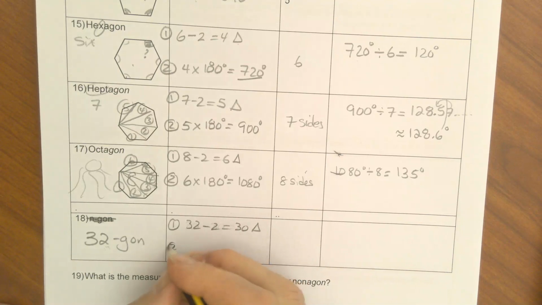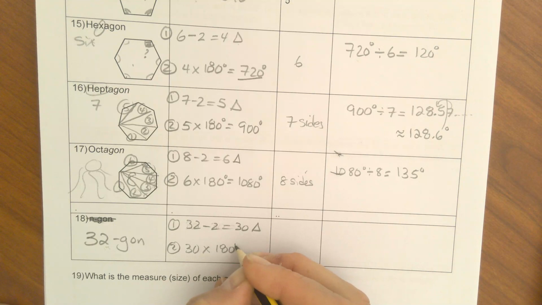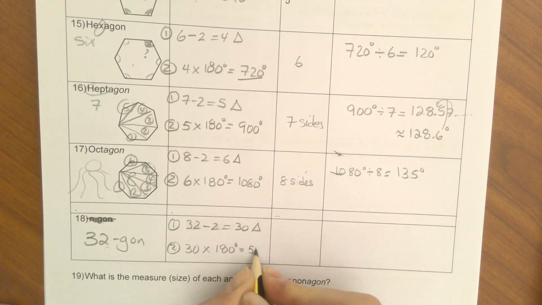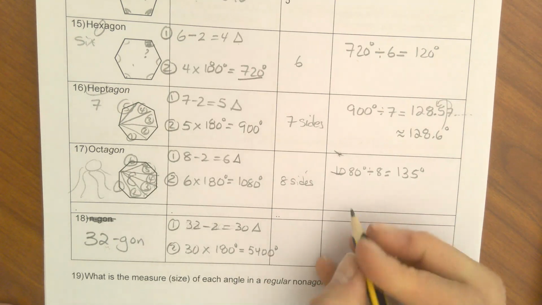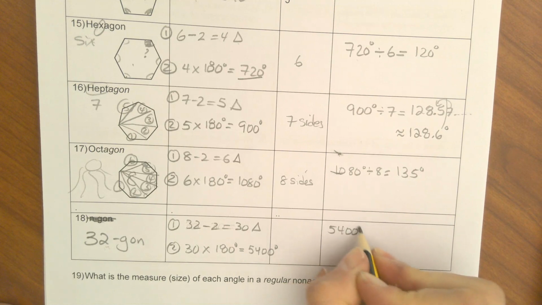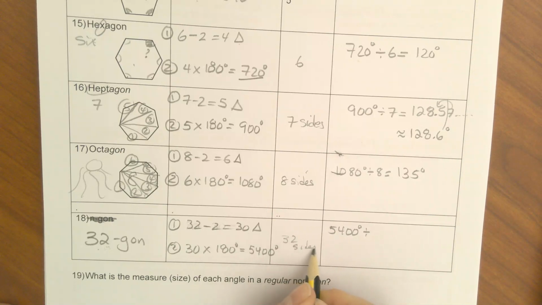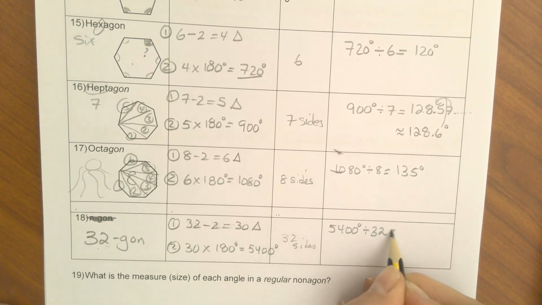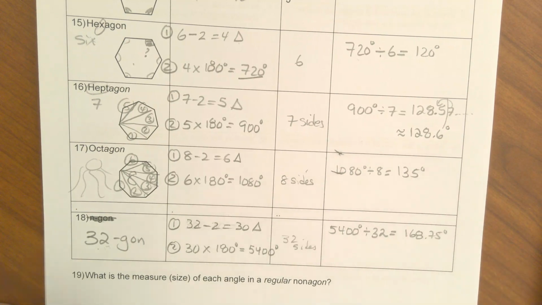So then step 2, I just go 30 times 180 degrees equals 5,400. So in total we have this, but I want to know for one angle. So I take the total and divide it by the number of sides, 32. And that's 168.75. So each angle is 168 point a little bit.